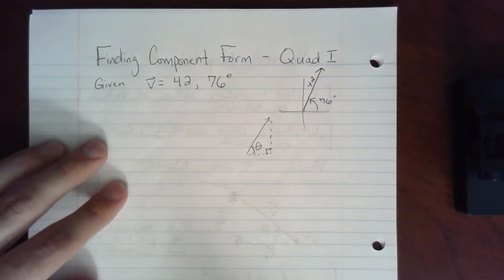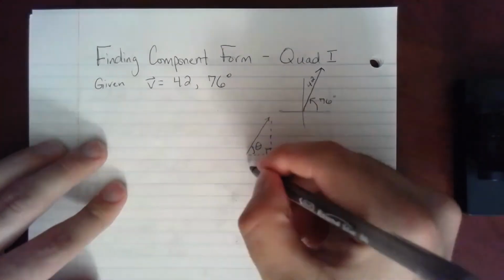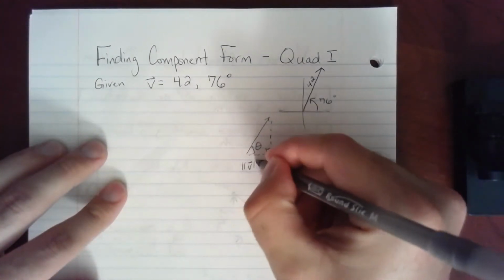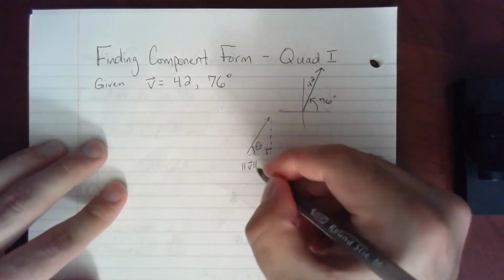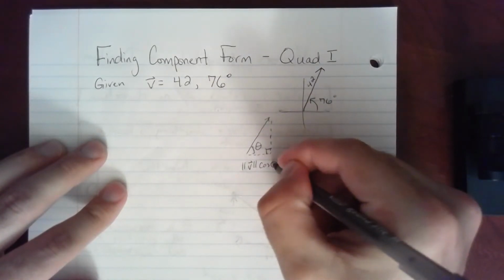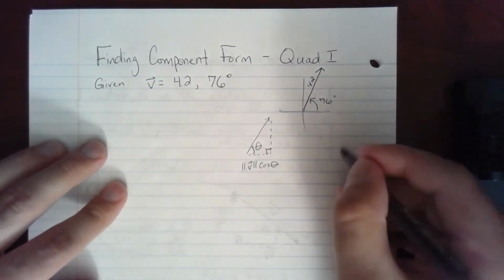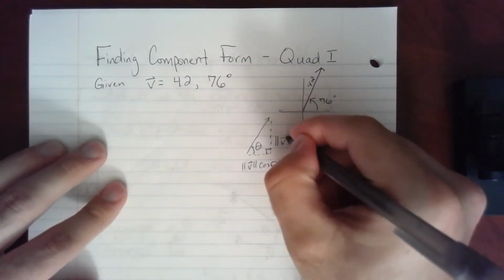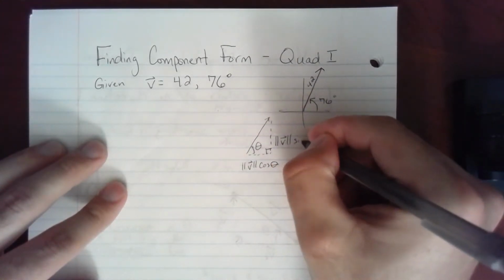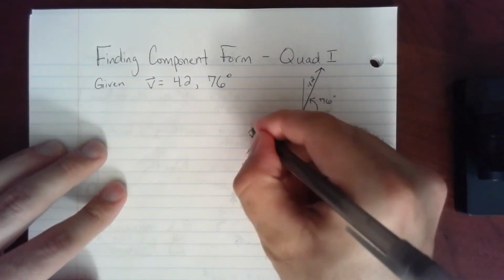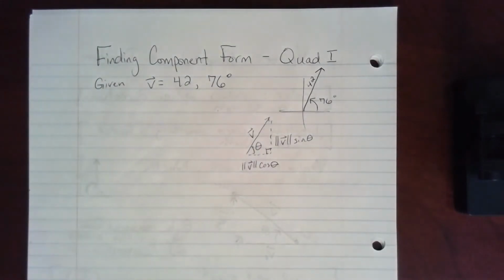And we saw in the last video that we are going to be able to take the magnitude of it, that's our 42, and multiply it by cosine of theta to find that x component. And we're going to be able to take v times sine of theta to find that y component. So this is our basic layout here, which I won't draw out for every example I do in these videos, but just a reminder there.